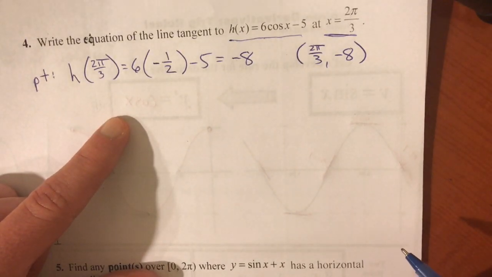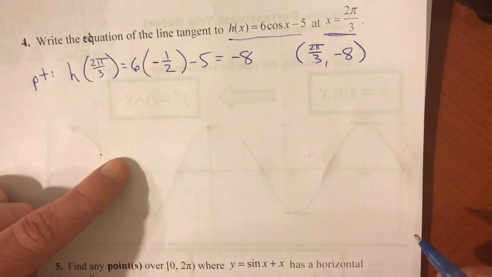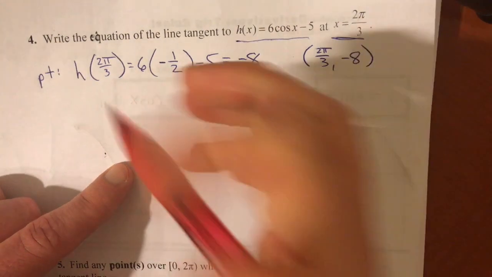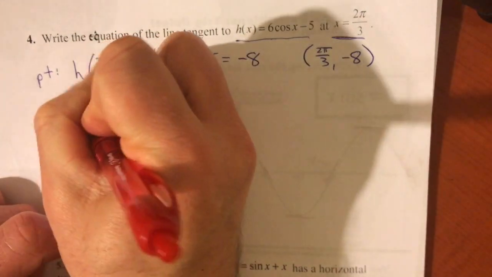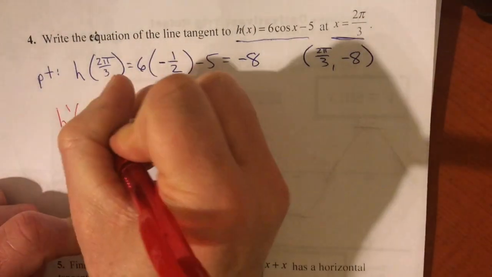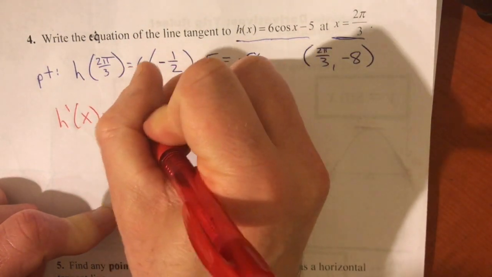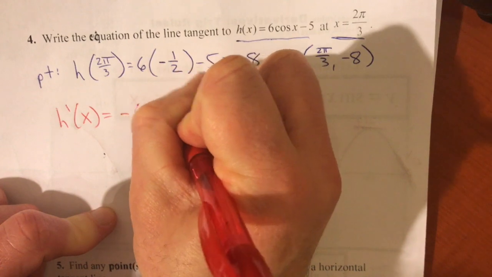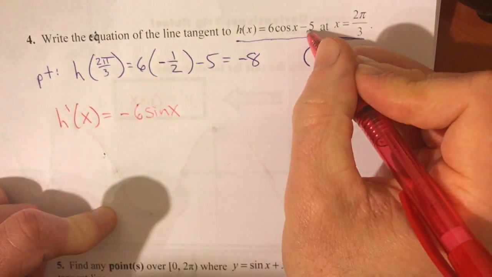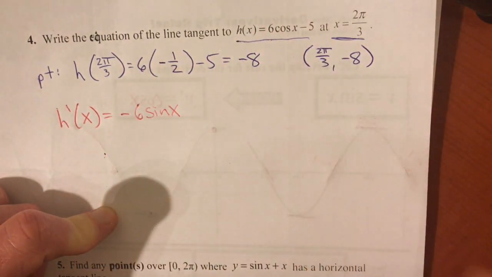Now let's get that slope. That's what the derivative is all about, of course. So h prime of x is equal to, what's the derivative of 6 cosine? Negative 6 sine of x. Derivative of negative 5? Gone. It's a constant, right? Derivative of any constant is 0.